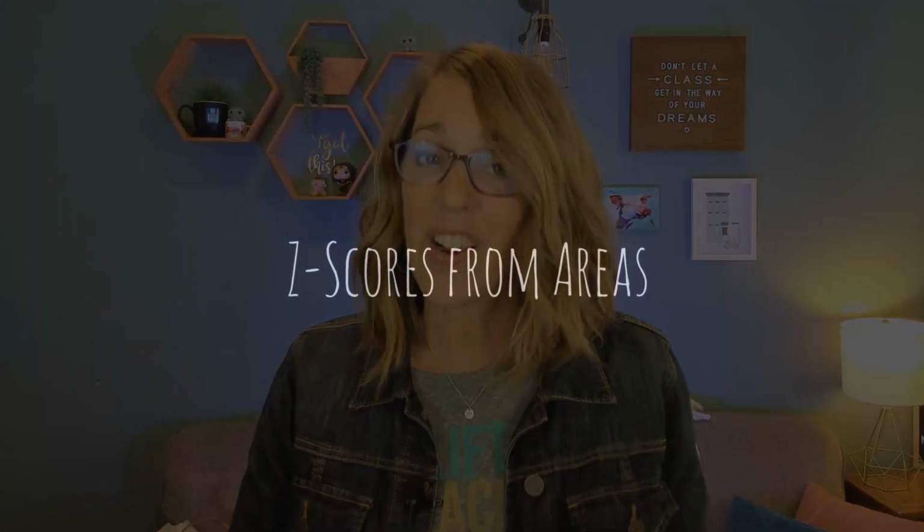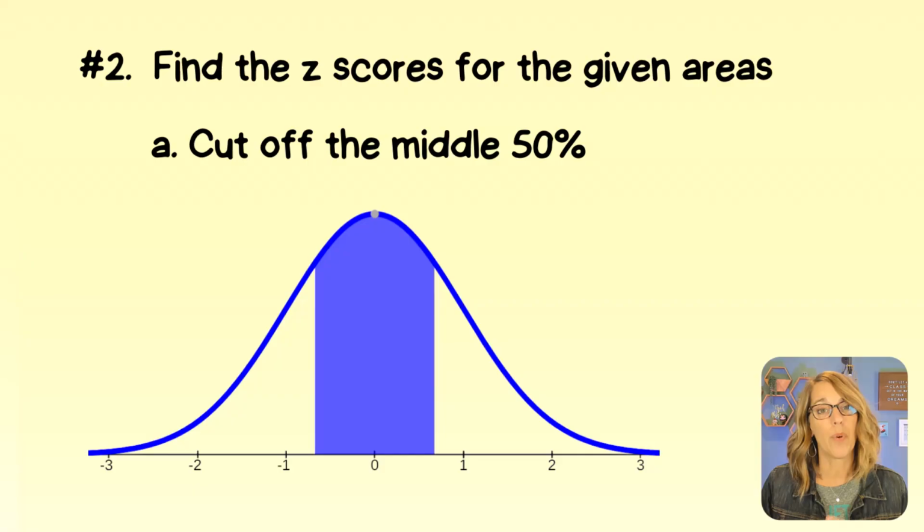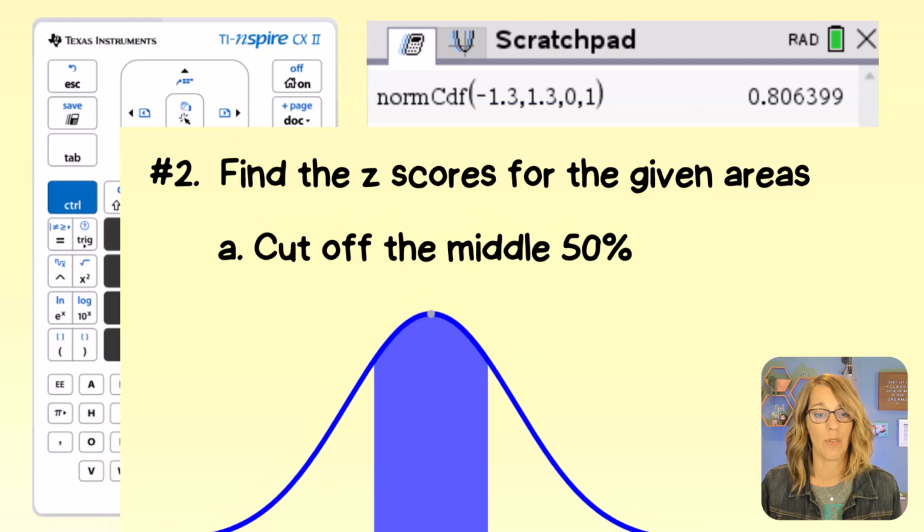0.049471. Now you're not just going to be asked about areas under the normal curve, you're also going to be given areas under the normal curve, and you want to find a z-score that goes along with it. So for our first example where we're given an area, we've got an area cutting off the middle 50%, and we want to find those z-scores.